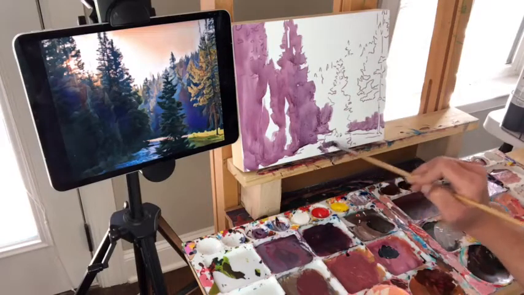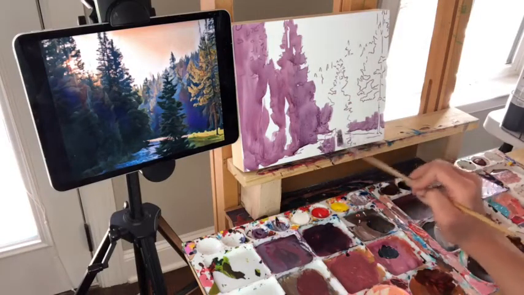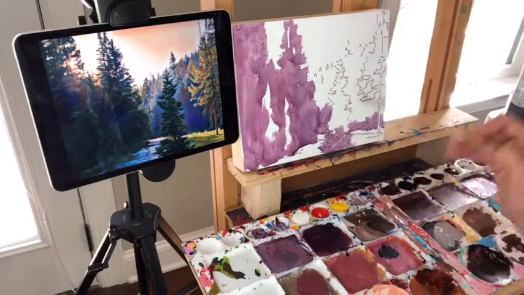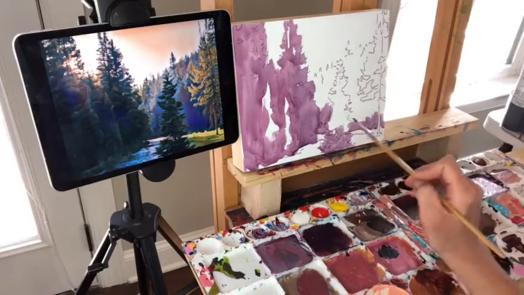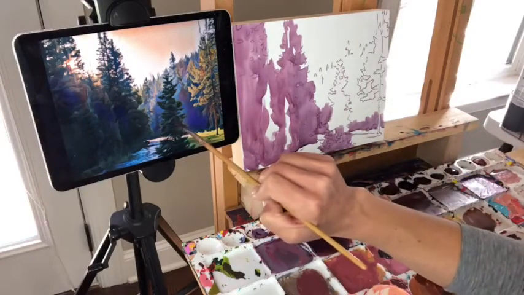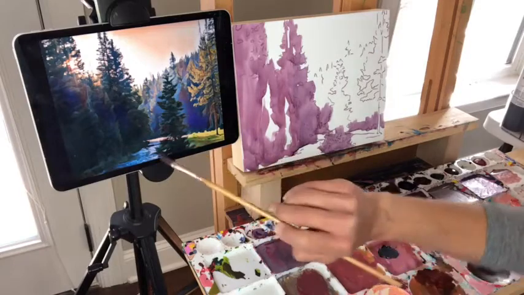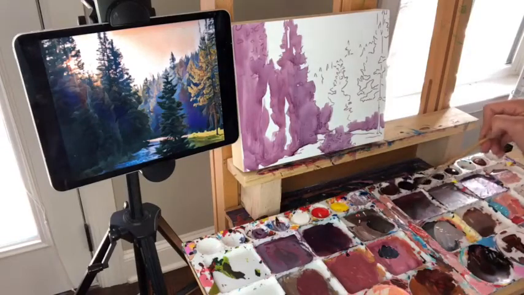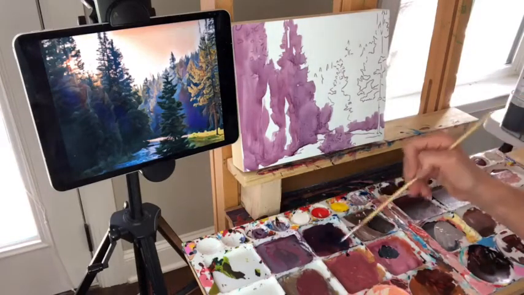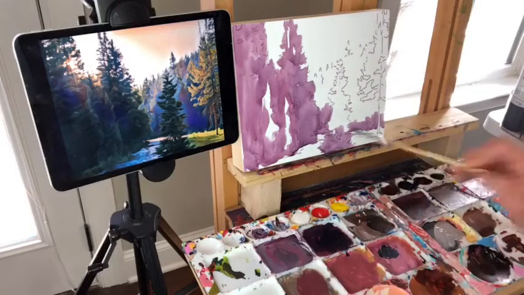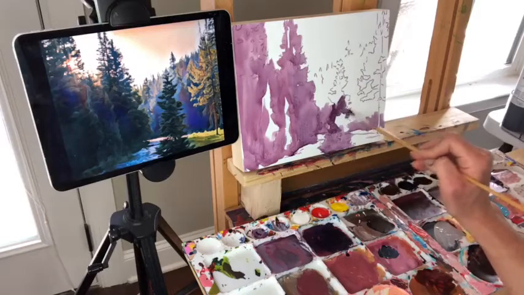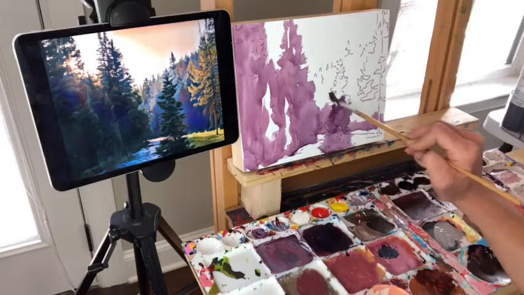Okay, and now the branches of this tree are darker than the background. It's kind of tricky right here because this tree is dark, but then the background is also dark. And there's kind of a little halo around it. So I'm gonna make my purple tone a little bit darker for right now, just to separate this tree from the background so that we can see the difference there. Because we don't want to lose it.